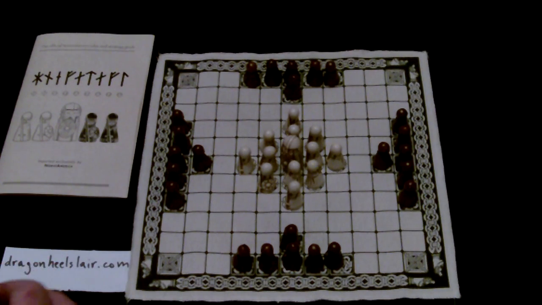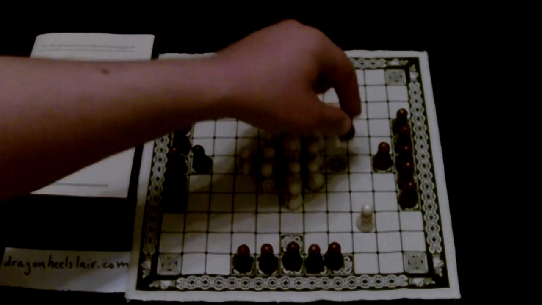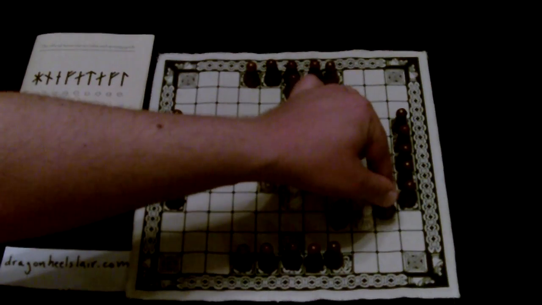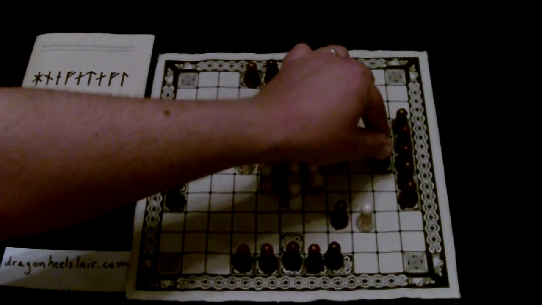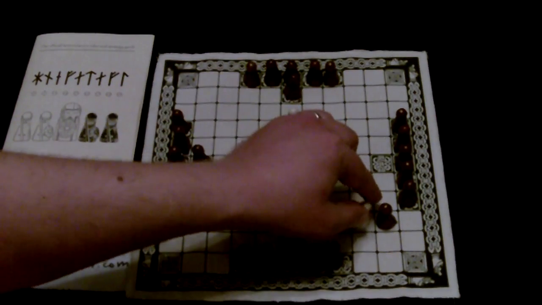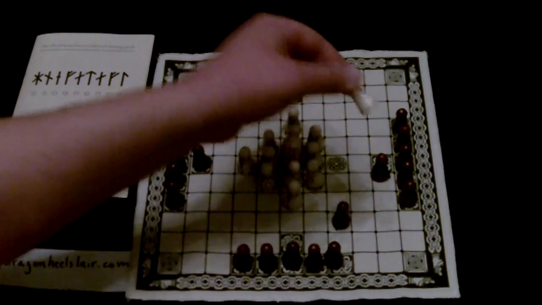Then here's how they capture. You can capture like in chess, but you have to capture with 2 pieces, and this is called custodial capture. On this move, it comes down here and sandwiches or flanks this piece in the middle, so the piece would be gone.